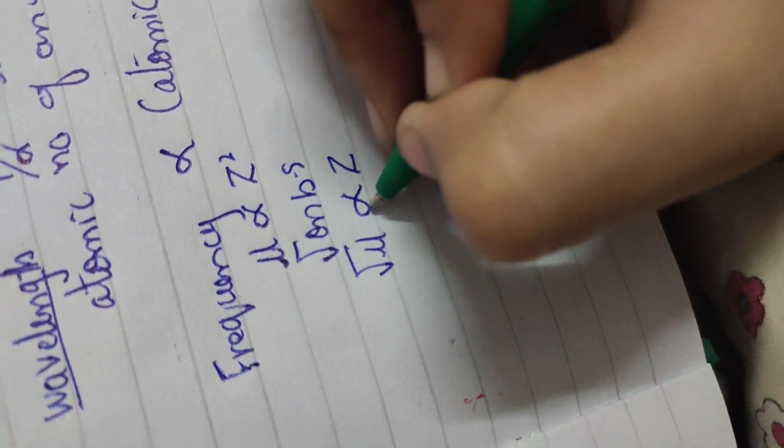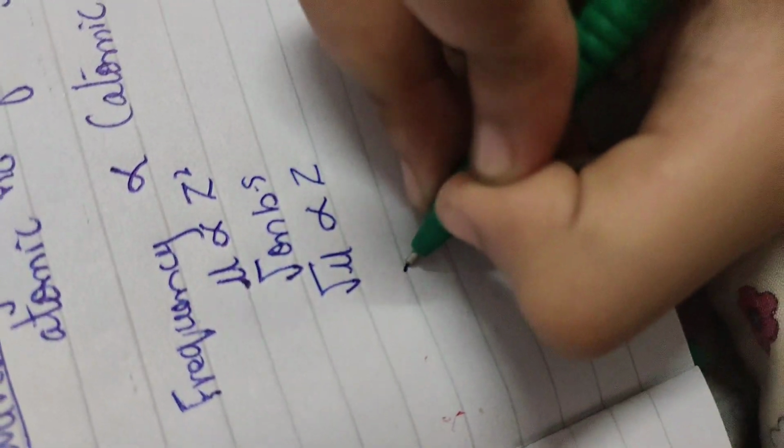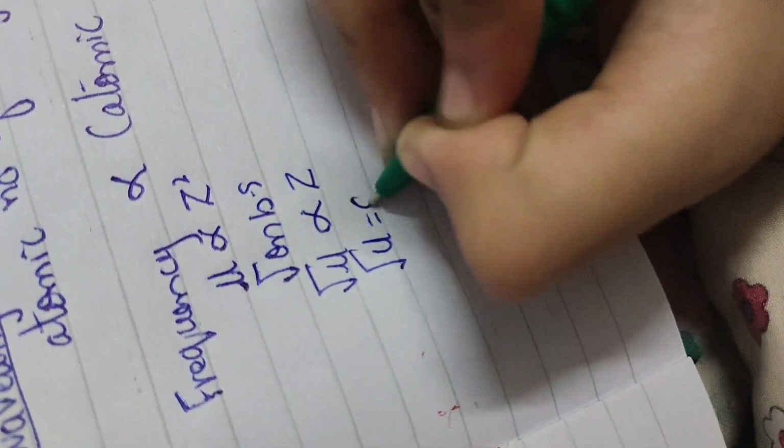To remove this proportionality sign, we have a constant: root mu equals A(Z minus B). I'll tell you what that is.